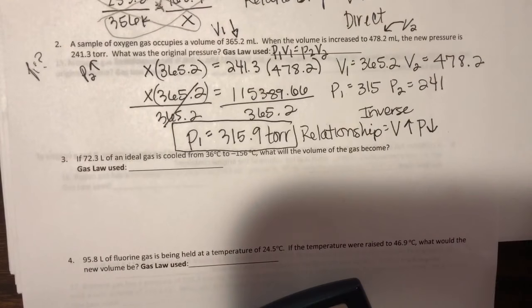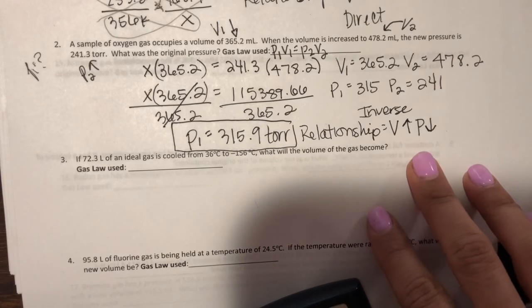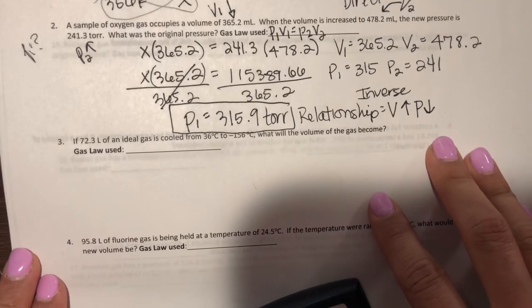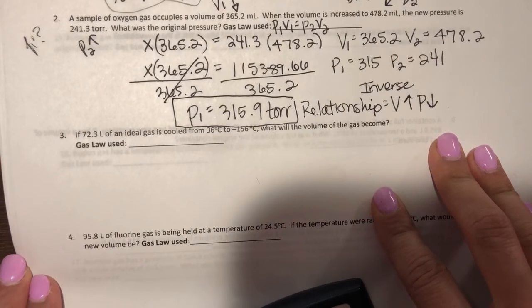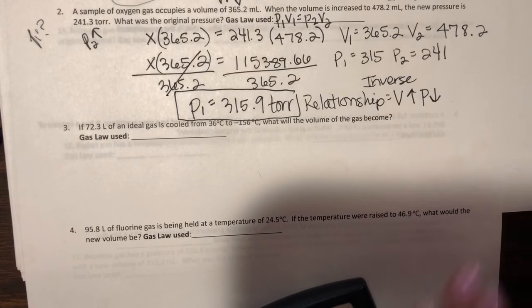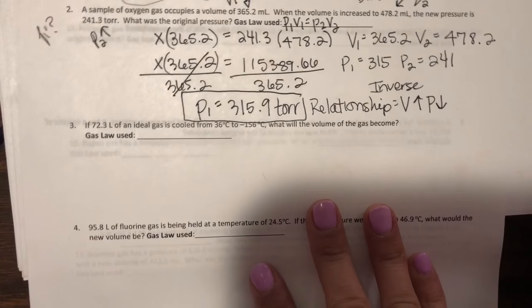So it increased pressure. If you increase the volume and make it a very, very large container, pressure goes down because now there's a lot of space to move around. It's not so much pressure inside. So this relationship works for anything involving volume and pressure. Number 3, and you're gonna see a pattern, I think, after number 3.